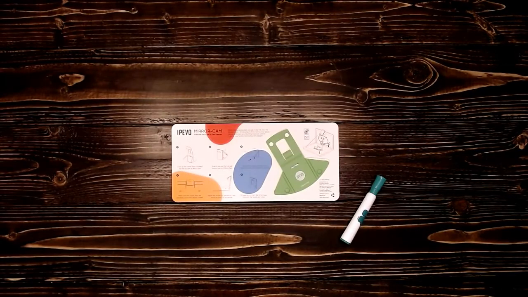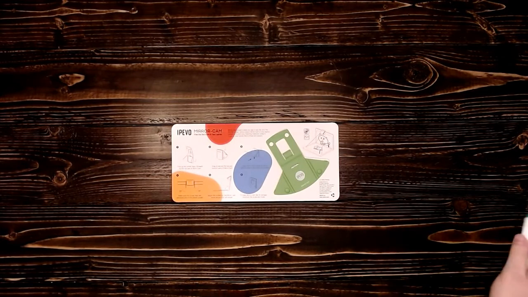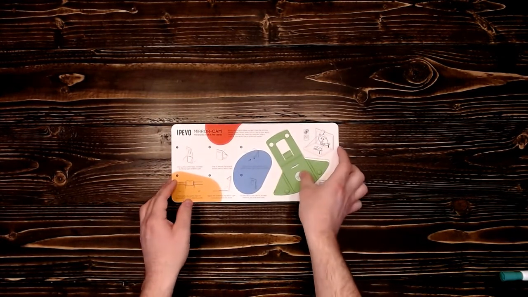In this video, I'm going to show you some of the basic features of the IPEVO Visualizer app, which can be used in conjunction with your IPEVO Mirror Cam and Miniature Whiteboard to turn your Chromebook's built-in webcam into a fast and simple-to-use document camera.